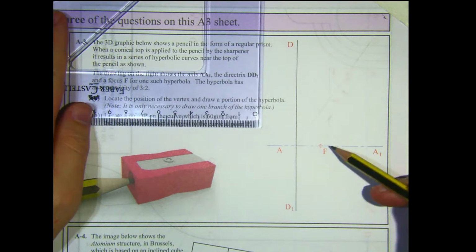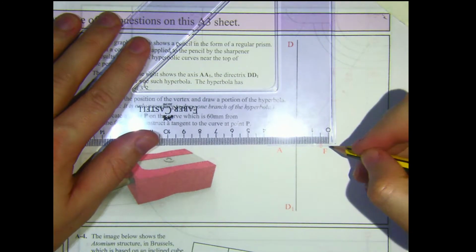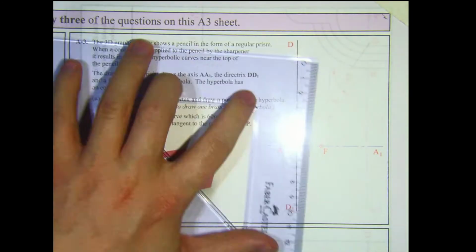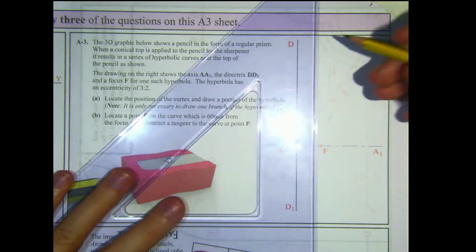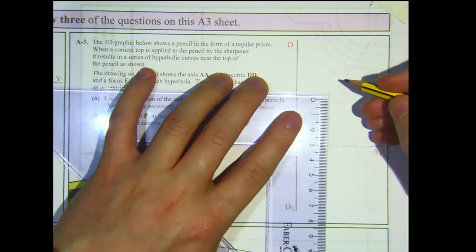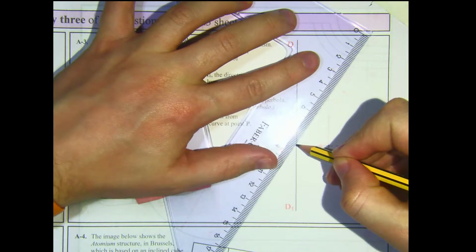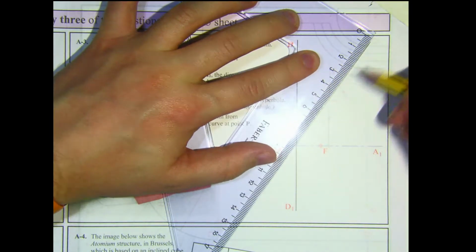So 3:2, that's 2 units along the axis, 3 units perpendicular to it. So I'm going to do 20 millimeters. So 10 millimeters is 1 unit. So out 20, and I'm going to go perpendicular to the axis 3 units. So this here is my eccentricity line.